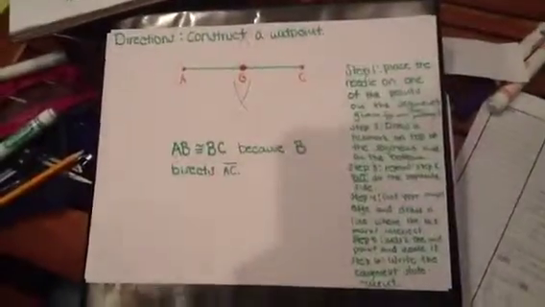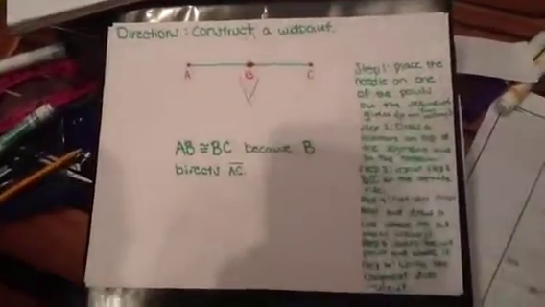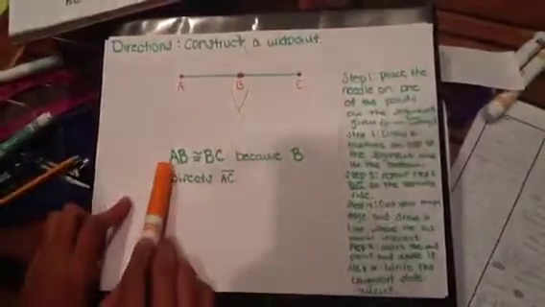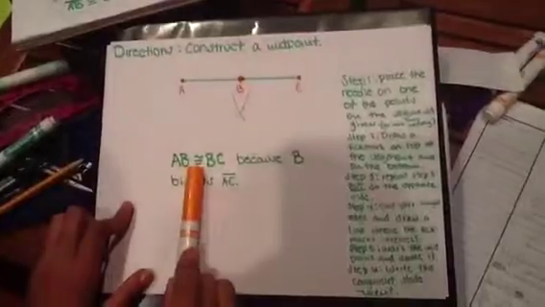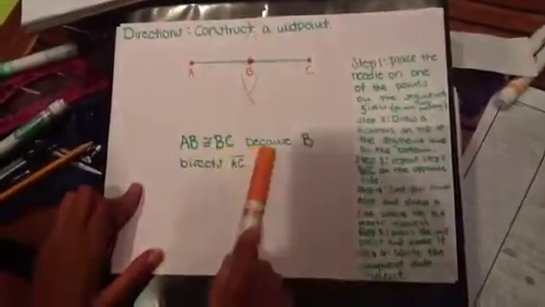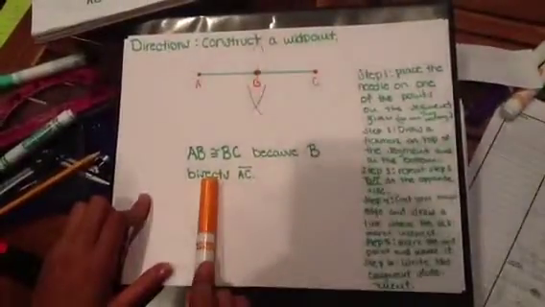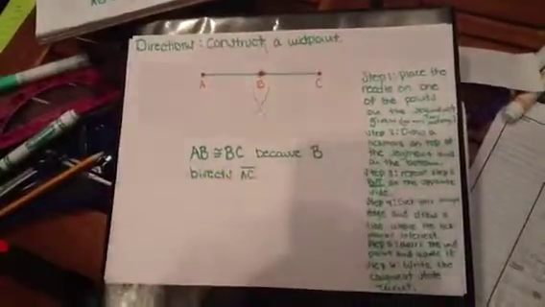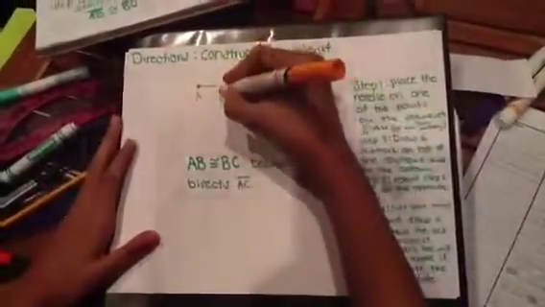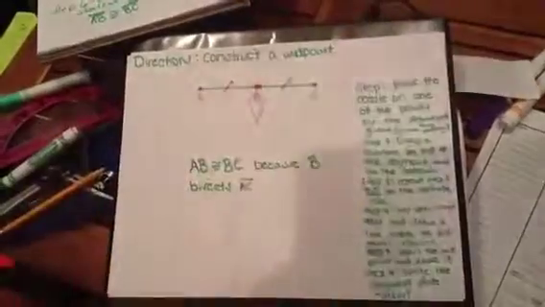Finally, we're going to write the congruent statement, which is the length of segment AB is congruent to the length of segment BC because point B bisects segment AC. And we also have to put the tick marks to show that they're congruent.